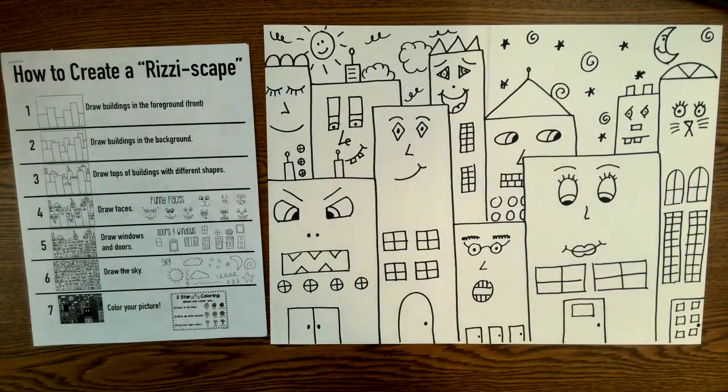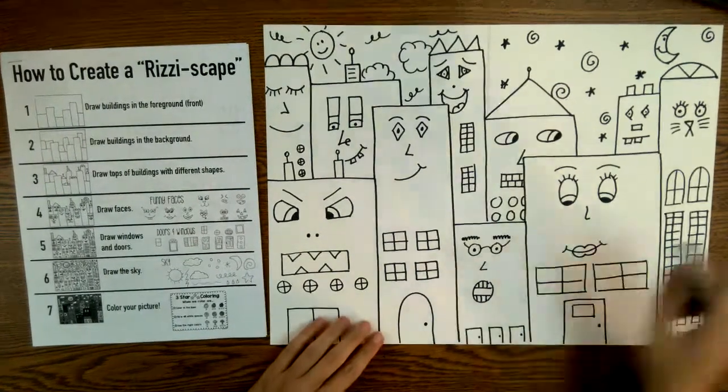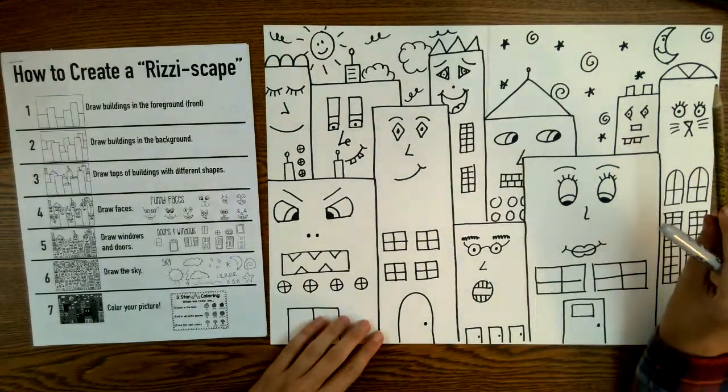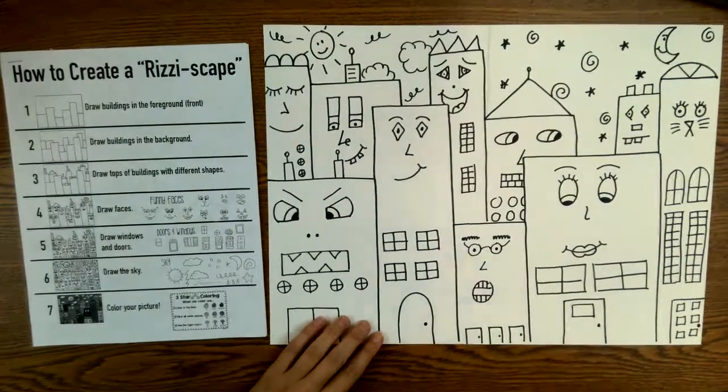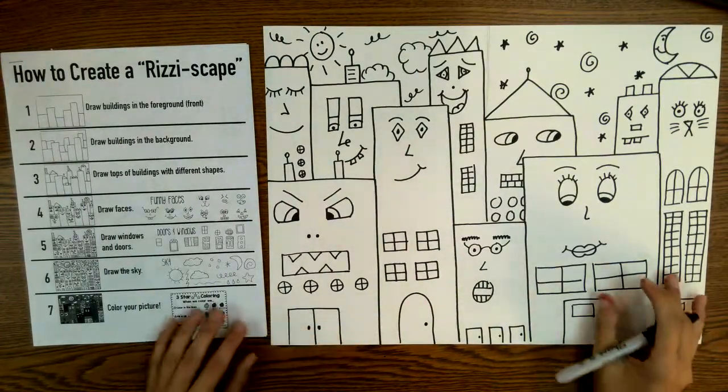You might not get done with all of yours today because you're going to be drawing with pencil first and then Sharpie. So that might take you quite a while. So then we were going to color these a different day.